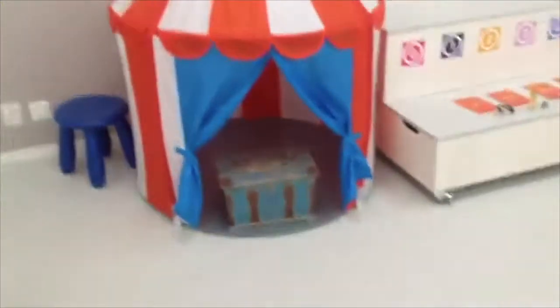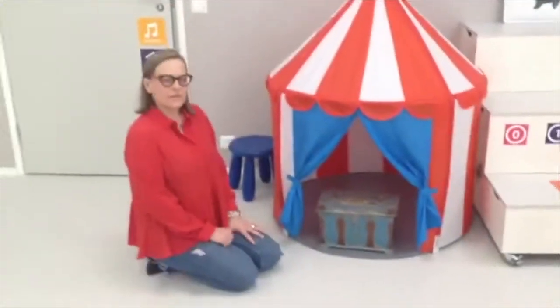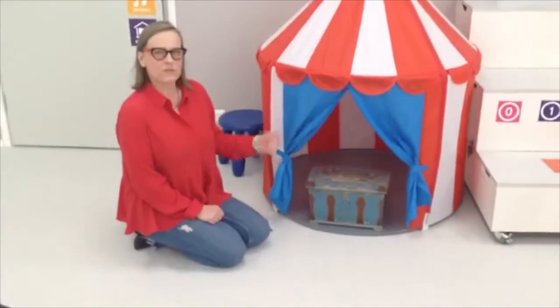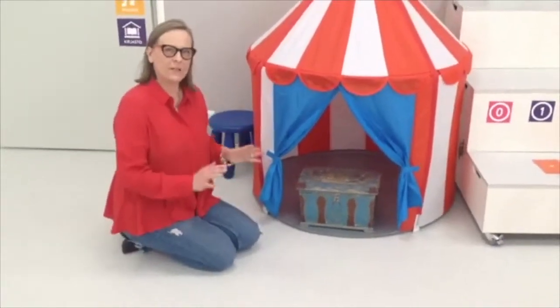Okay, and then we have a really nice space over here. Yes, here, a tent. We believe that every environment for children should have a safe place for the children to be able to go for a moment to sulk or rest or just be alone.